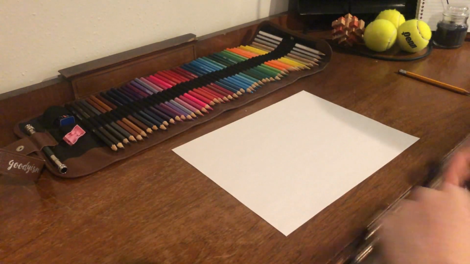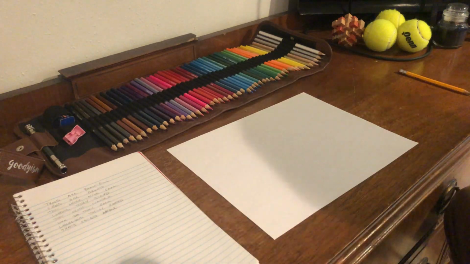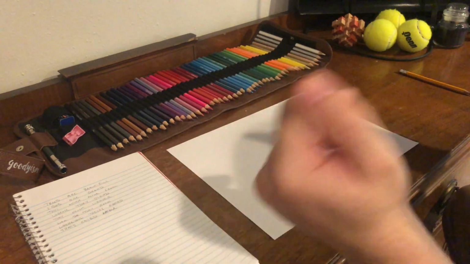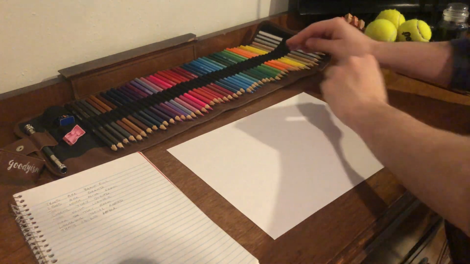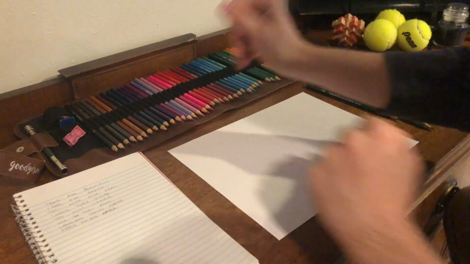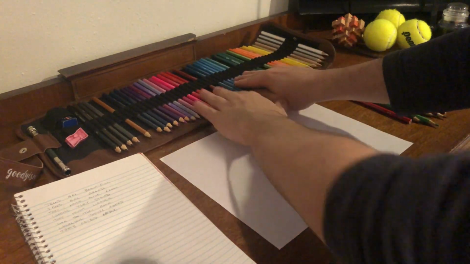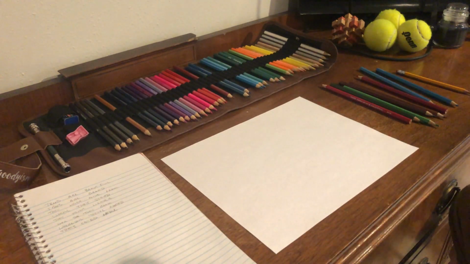Hello, colored pencils. I've got my poem reference right here. I'll set that right there. And yeah, I'm just going to get started making this tree. We're going to go classic tree, I think. And that means I'm going to need some greens, browns, and some blue for a light sky. We'll just try to make it happen here.